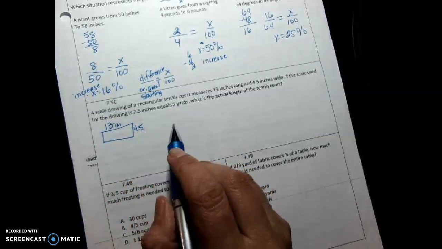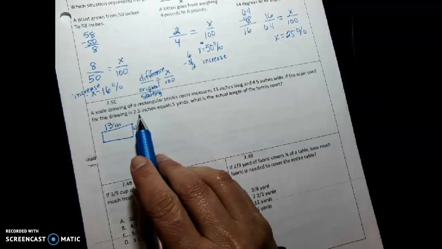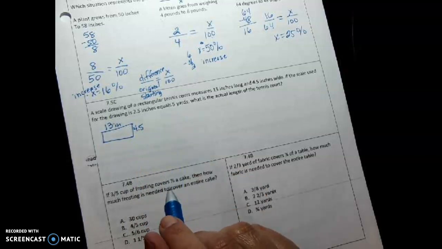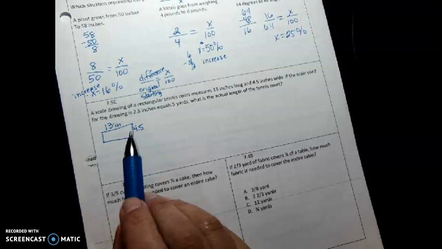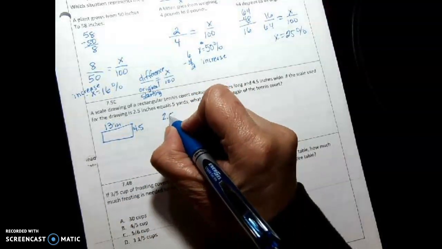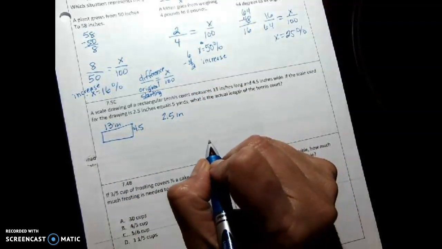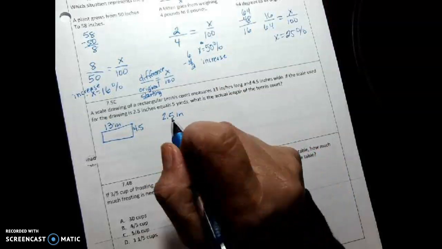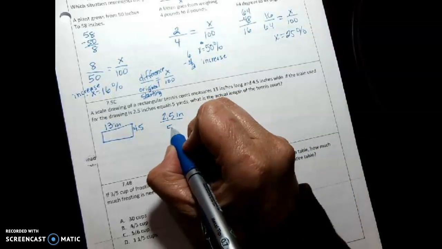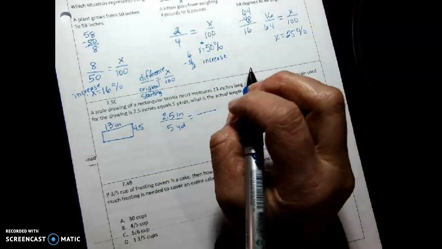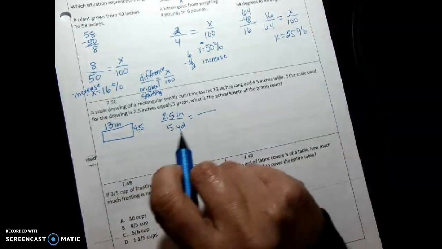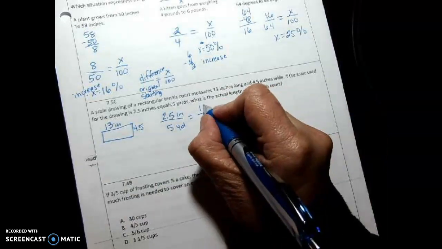So if the scale of the drawing is 2.5 inches equals 5 yards, okay, so I want to put each of these into proportions. So I want to go 2.5 inches equals 5 yards. Then 13 inches will go here, X there.